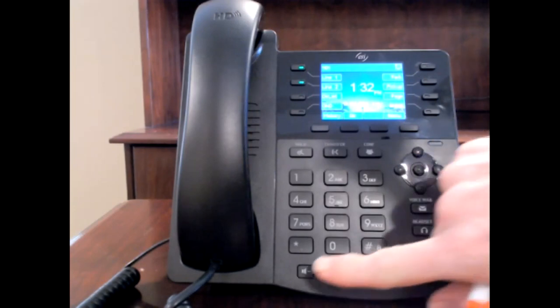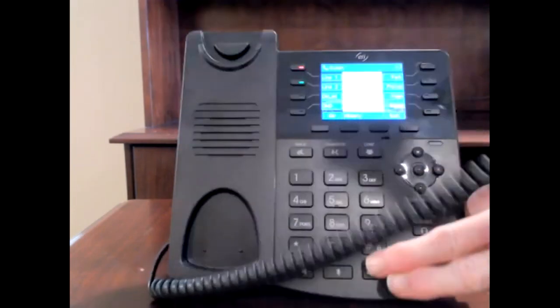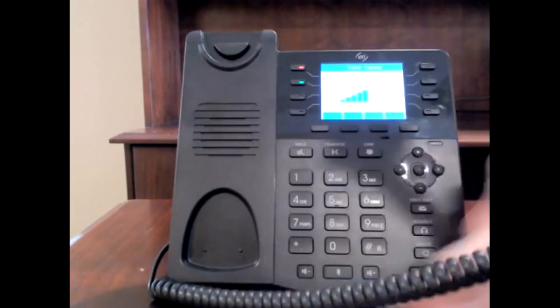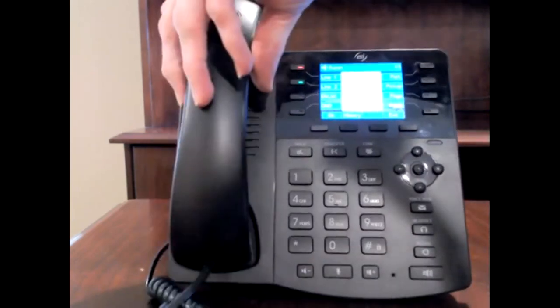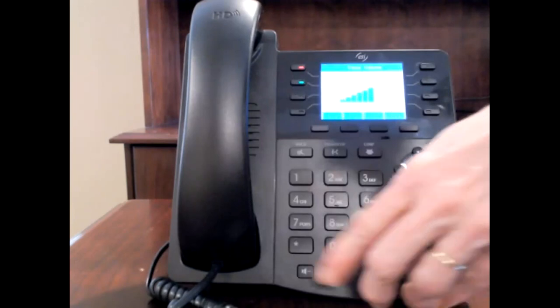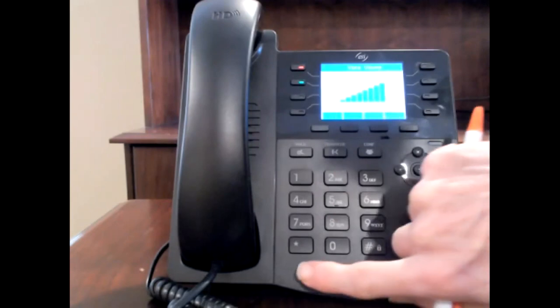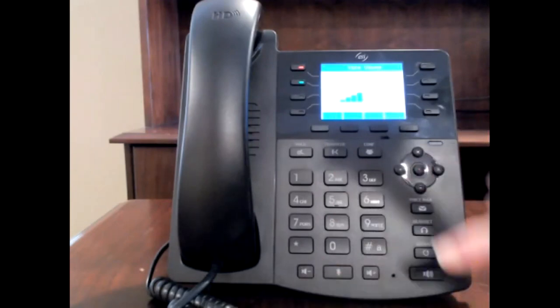You can use the volume controls to control the handset volume when you're on handset. If you're on speaker, you can use the volume to control the speaker. And when your phone is idle, the volume sets the ringtone on your phone.